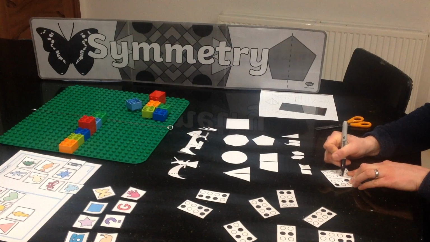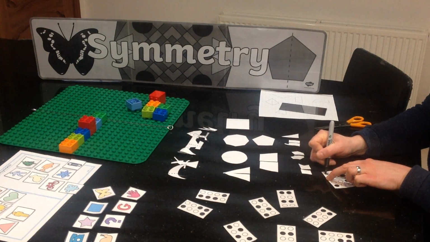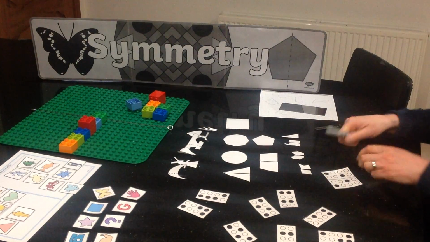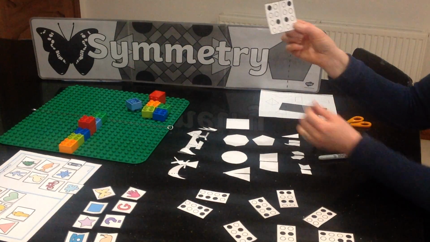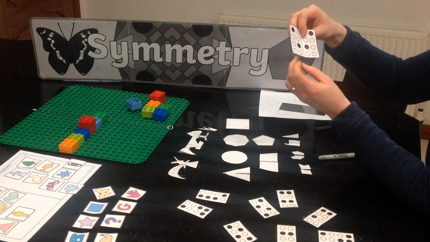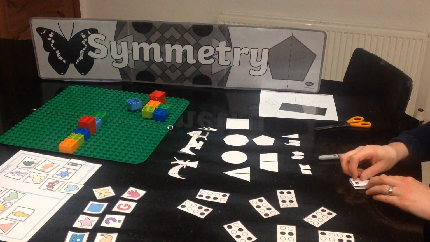colour in the dots to make sure the pattern is the same on both sides. So now this shape is symmetrical and the line of symmetry is there in the middle.